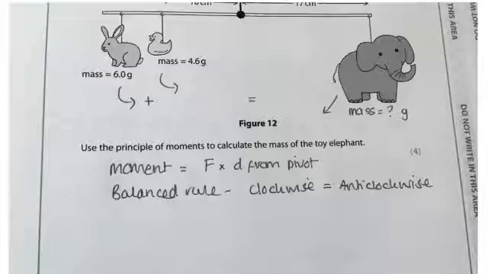And you could convert all of those distances from centimetres into metres, but you really don't need to, because if we keep everything in grams and everything in centimetres, we'll get our answer at the end for the elephant's mass in grams, and that's what they want. So let's not faff with changing it all.